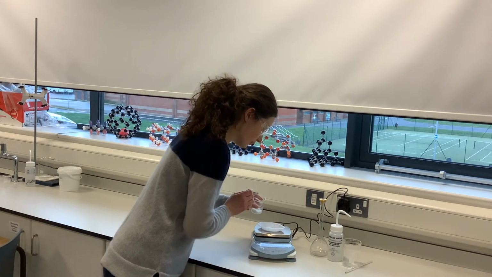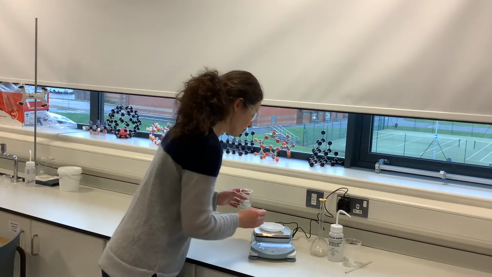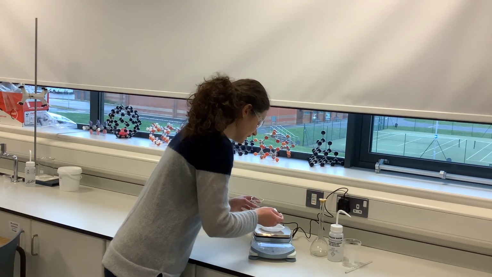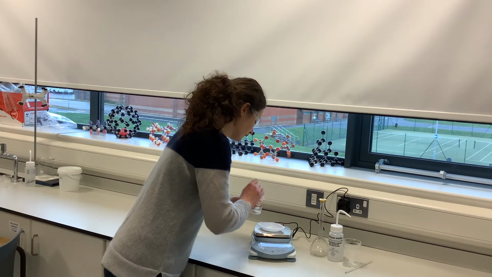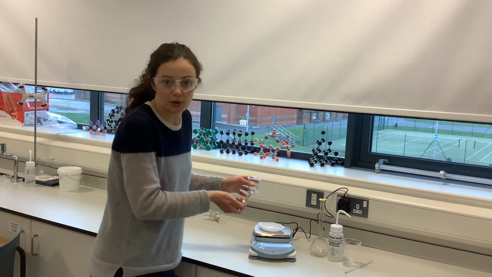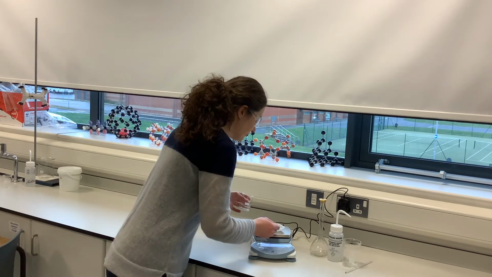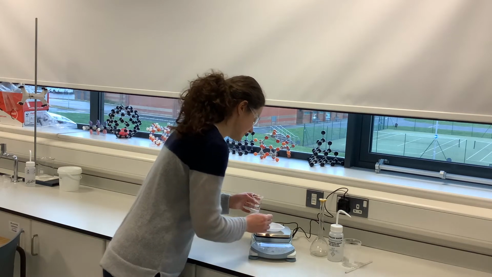And when you're getting close to the amount, you should add it a wee bit more slowly. I've gone over, actually it's 2.96. So I'll take a little bit out. And I can do that because this was clean. I probably wouldn't put it back into the main bottle of the chemical, but since this is just our sample, I can take a little bit out.